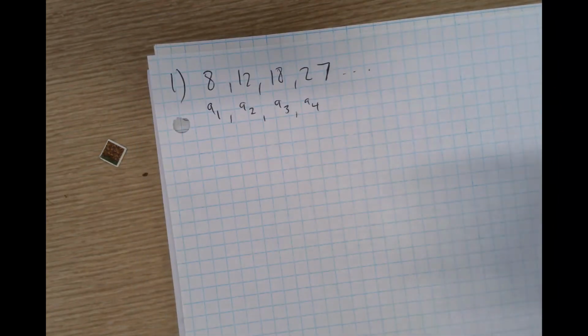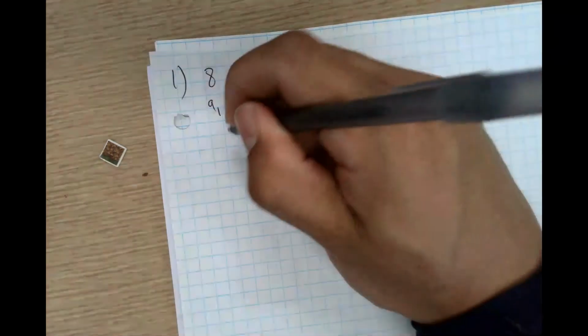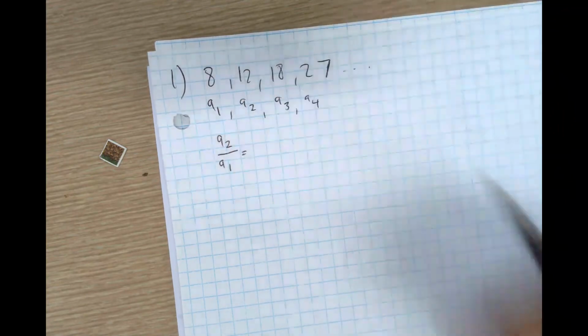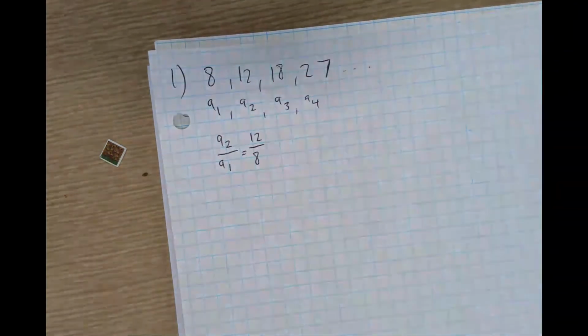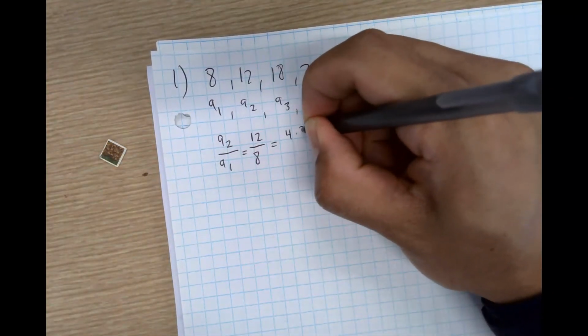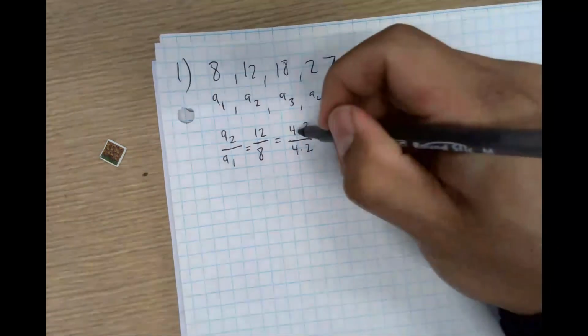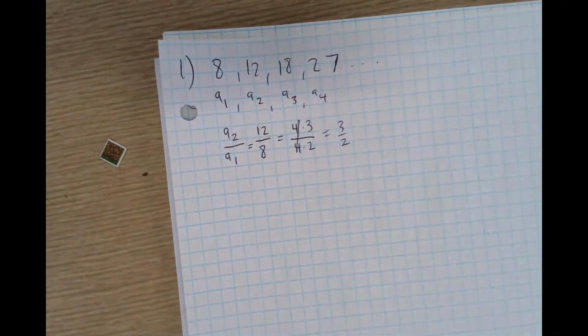So to test whether it is a geometric series, we can take our second term and divide it by our first term. So our second term is 12 divided by 8. And then we get, well, this is equal to 4 times 3, and this is equal to 4 times 2. And we can cancel out the 4's, and this becomes 3 over 2. So the common ratio between the second and first term is 3/2.